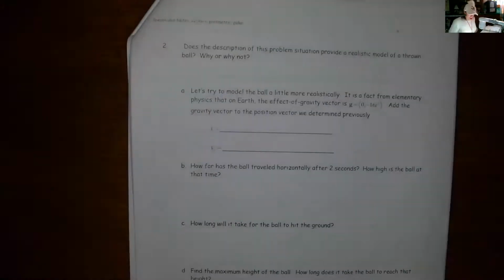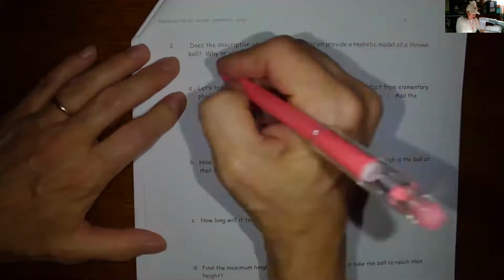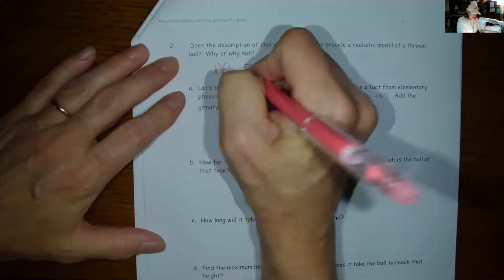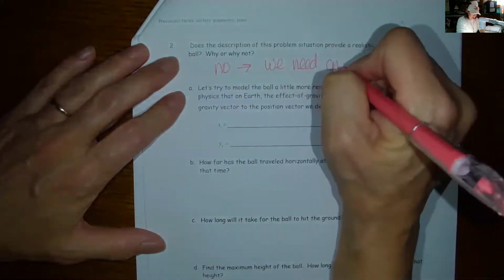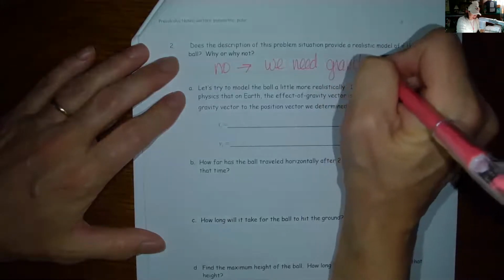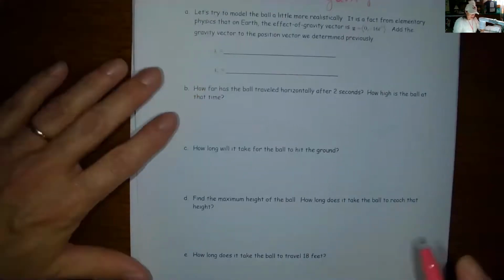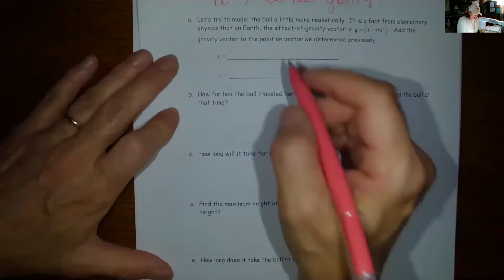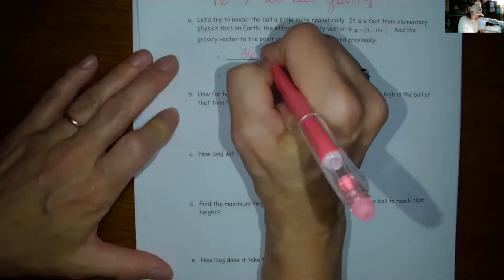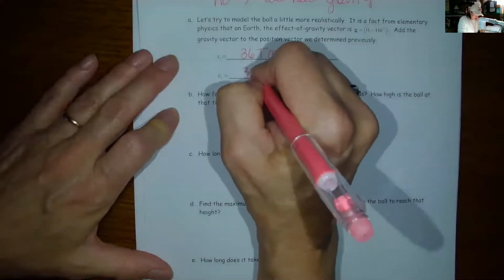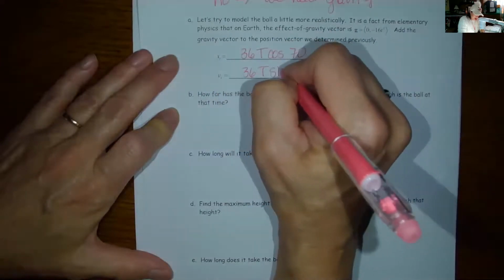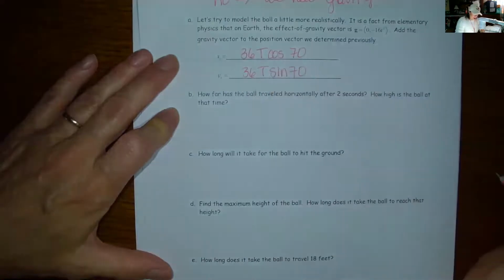Does the description of this problem situation provide a realistic model of a thrown ball? No. We need gravity. And I already told you how to put gravity in, right? So what is gravity going to be for that same problem? 36t cosine 70. 36t sine 70. And how do we add gravity?